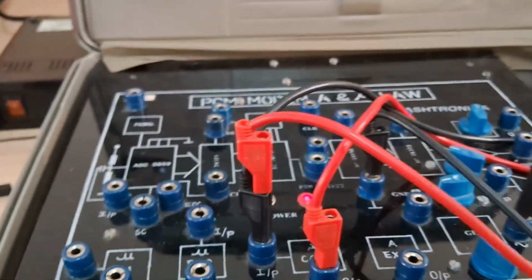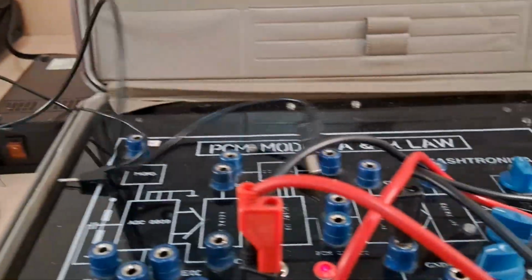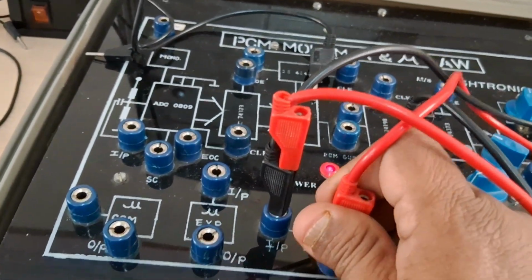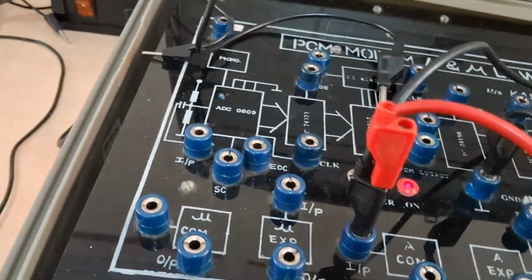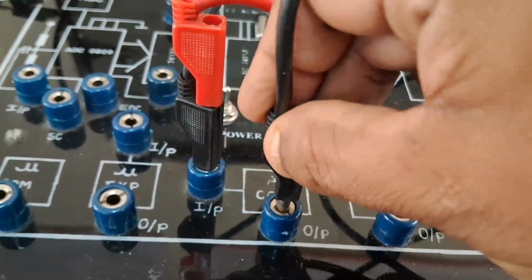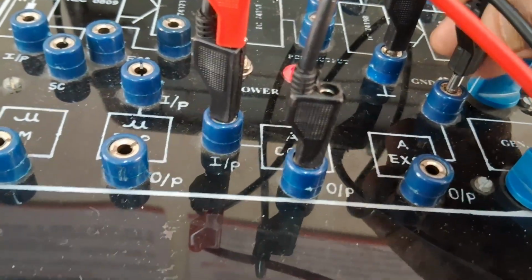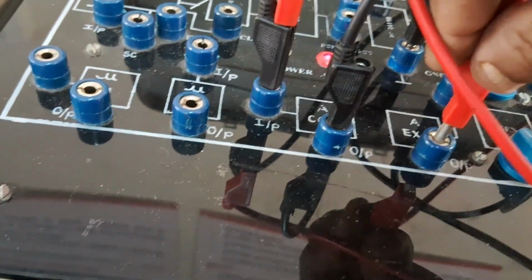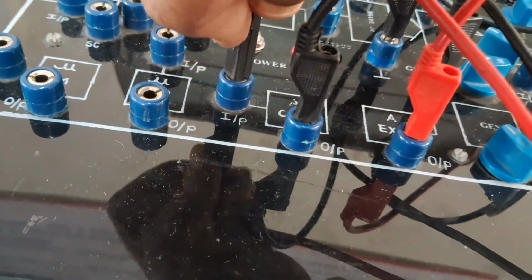So what I need to do is apply the compended output as an input to the expander. So I'll apply the compressed output as an input to the expander, and observe the expander input and expander output together on the DSO.